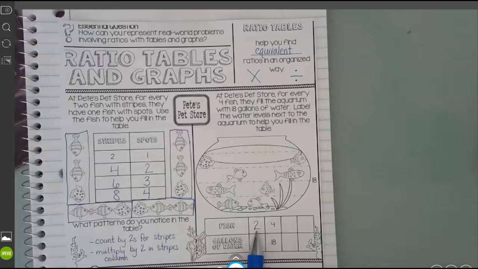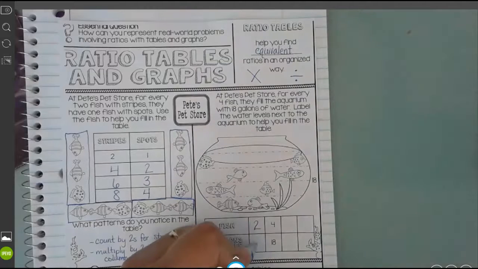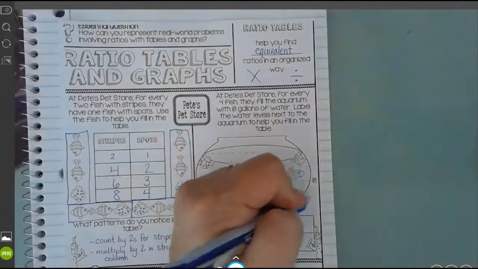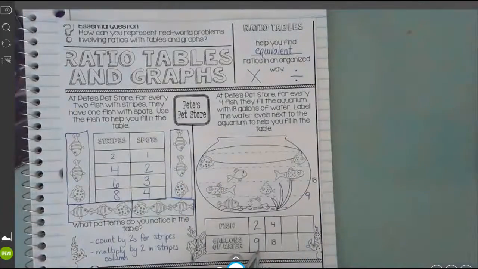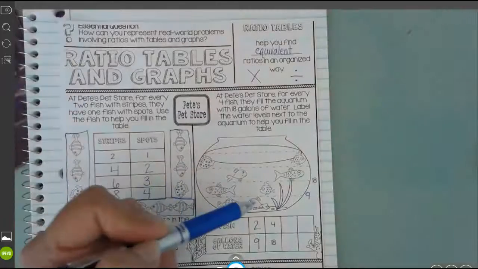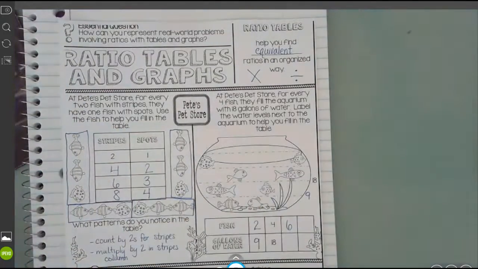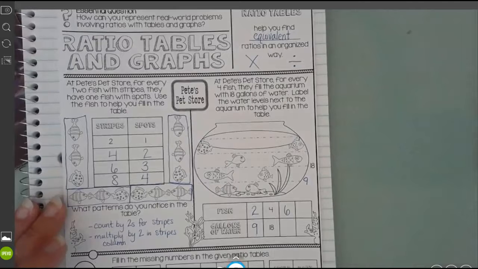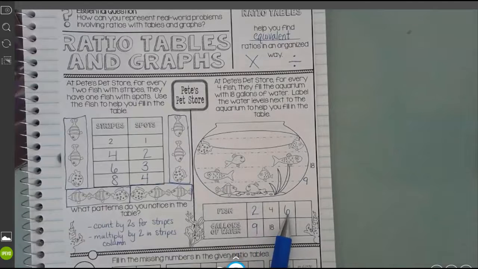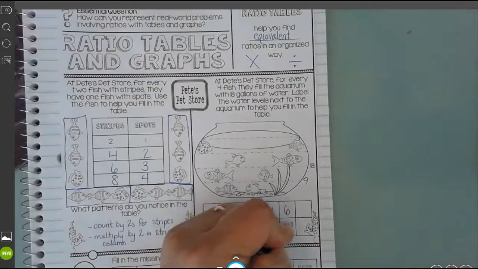So let's think about half. So half of 4 is 2, and half of 18 is 9. So I'm going to put the 9 here, as well as here on my chart and in my table. Then I move up the line when I have 1, 2, 3, 4, 5, 6 fish. What is the gallons? Well, how did I go from 2 to 4? This way I'm moving forward, so I'm going to multiply. 2 times 3 I know is 6, so 9 times 3 is 27.